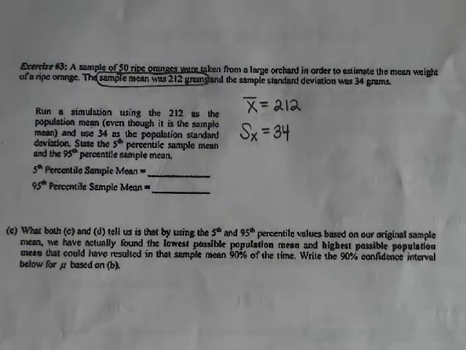So running this with how many simulations? It does not say. How many simulations would you like to do? Cole, pick a number. 100. So 212 grams is my population average, 34 is my standard deviation, and 100 is a nice number because your 5th percentile is going to be 5 numbers up, right?